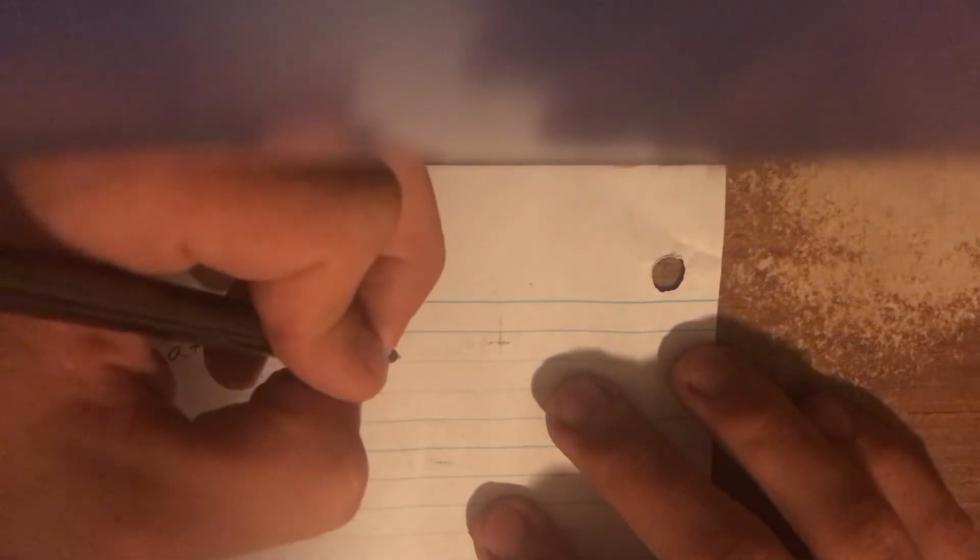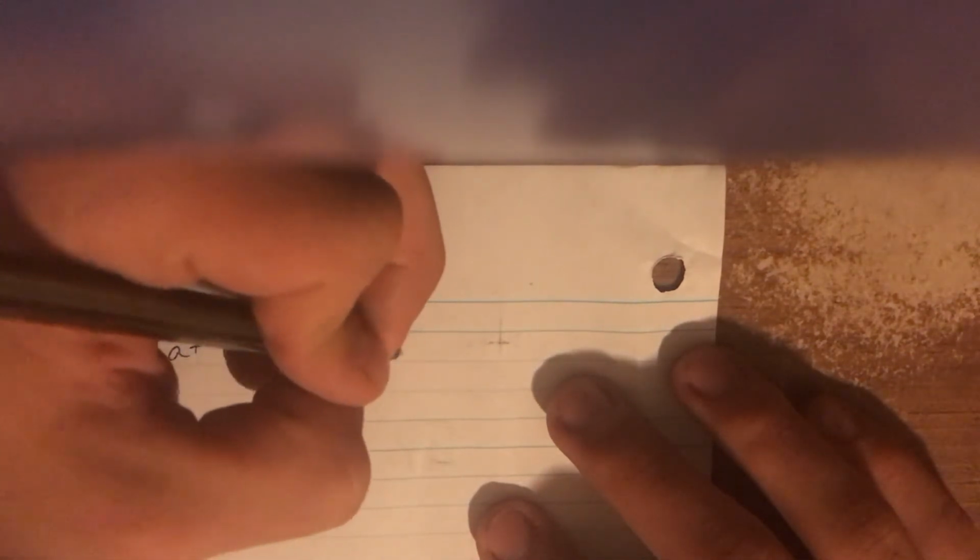Okay, let's do one more. Okay, so now we're gonna write the equation of the hyperbola with a center at 3, -1 and a focus at 3, -4.